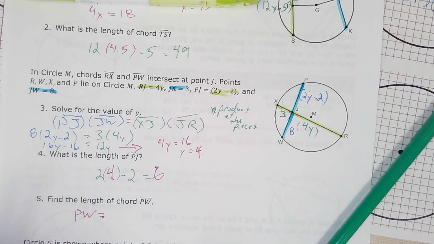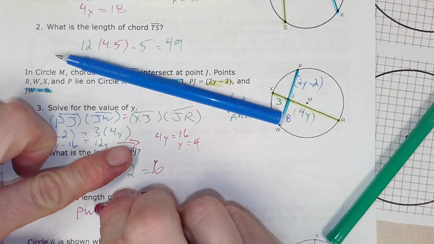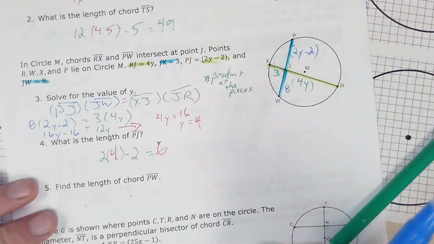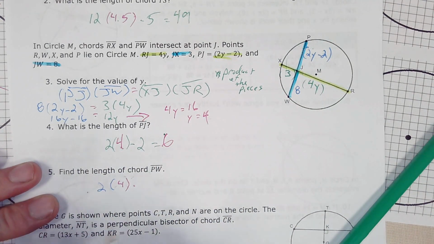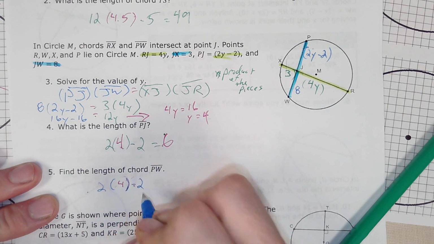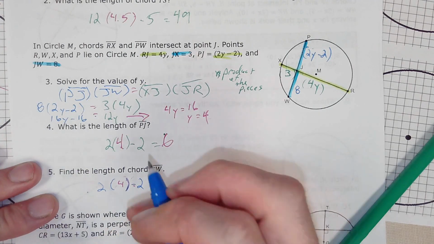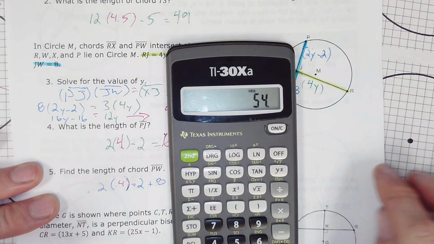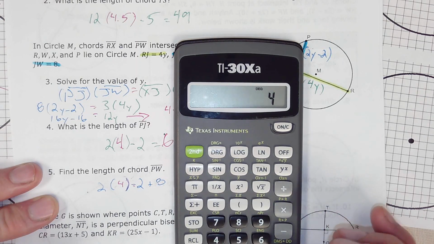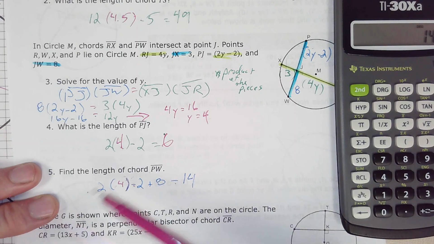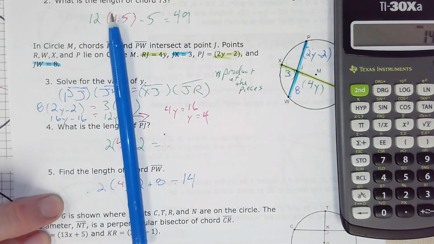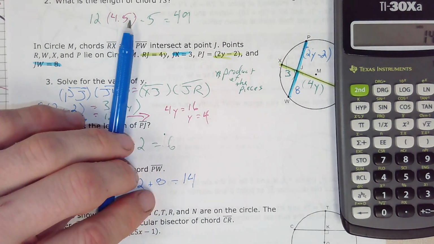So 2 times 4 minus 2 plus 8 equals 14. It's going to equal 14. All right, so there's that one.